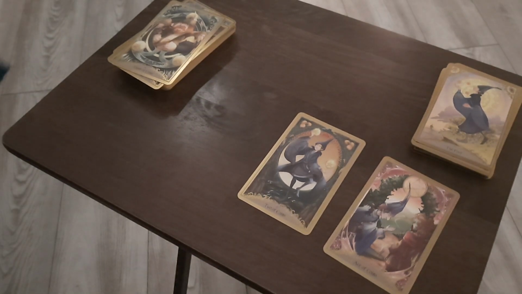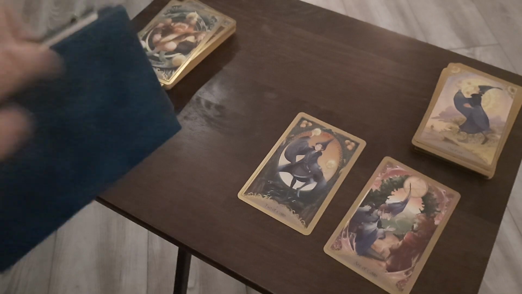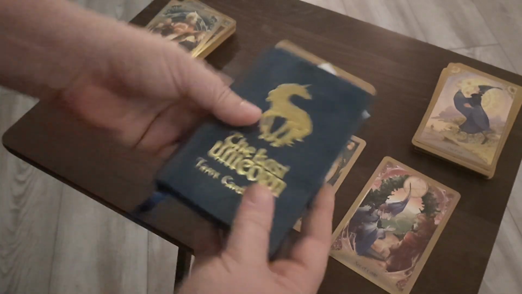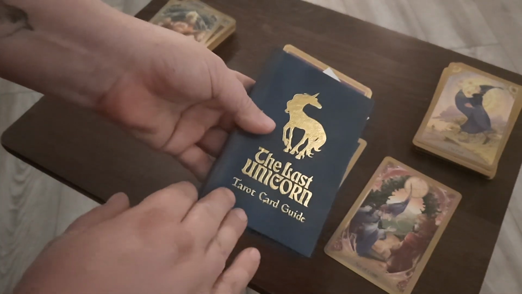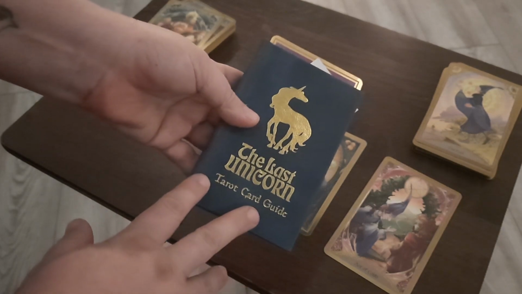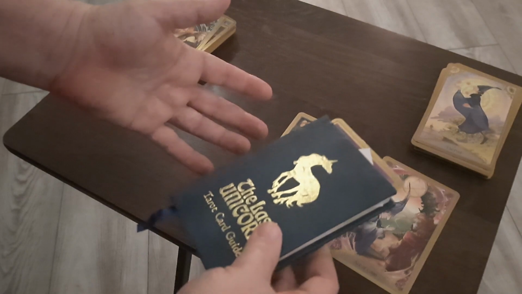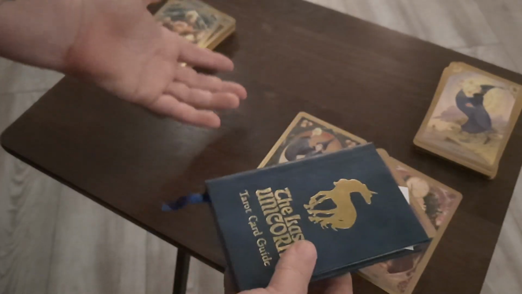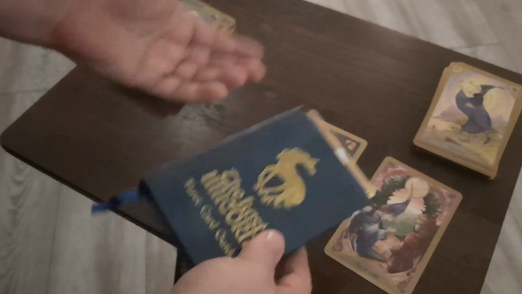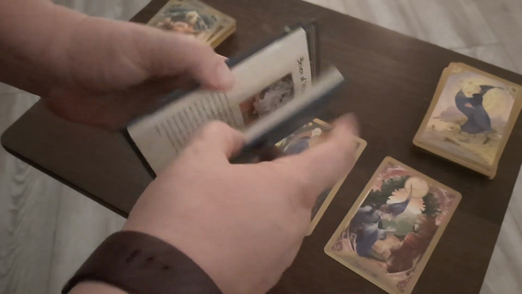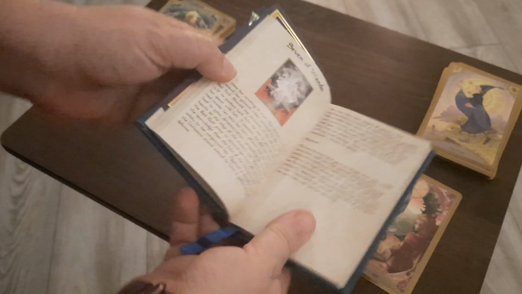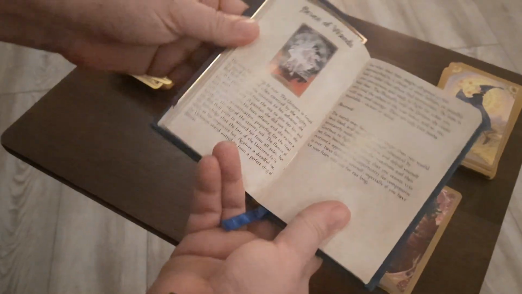One of the most important things that usually comes with your deck is some sort of card interpretation guidebook. It's not necessary that you use the guidebook, but when you're first working with your cards, it can be helpful to read through some of the information per card.